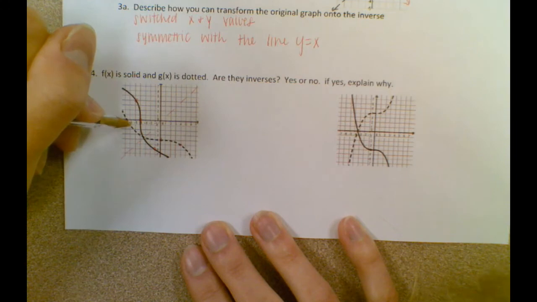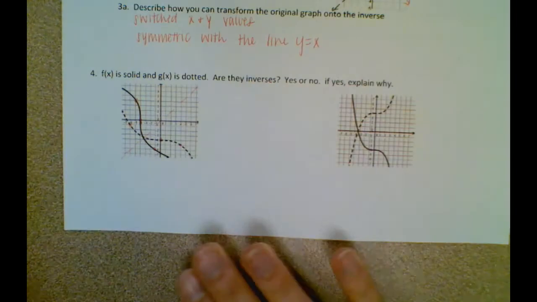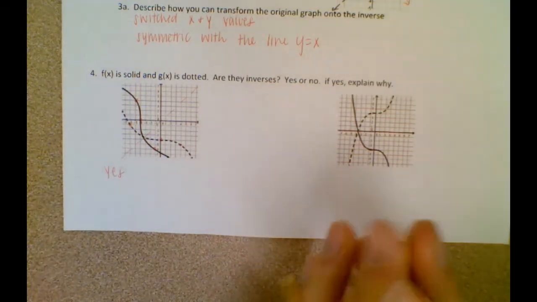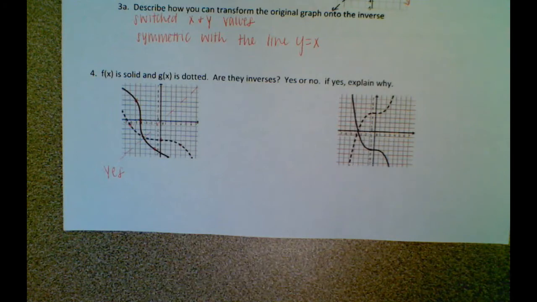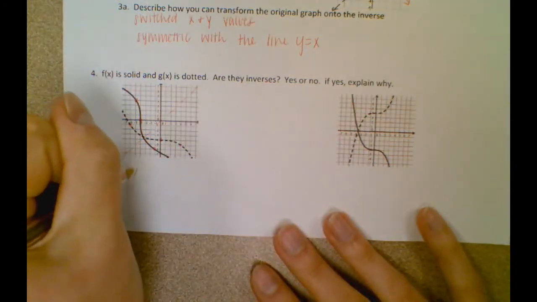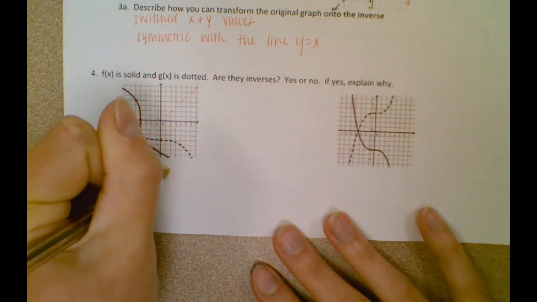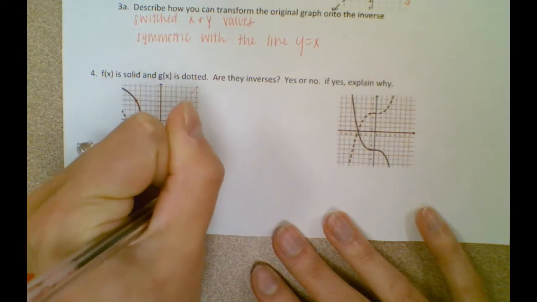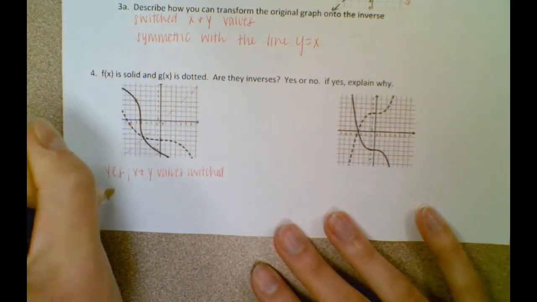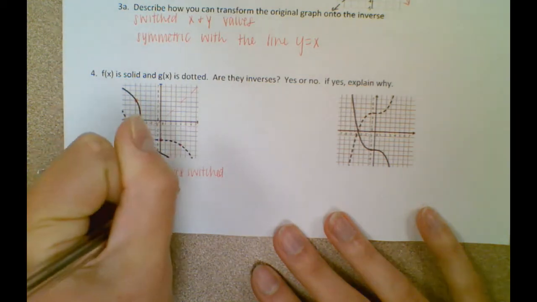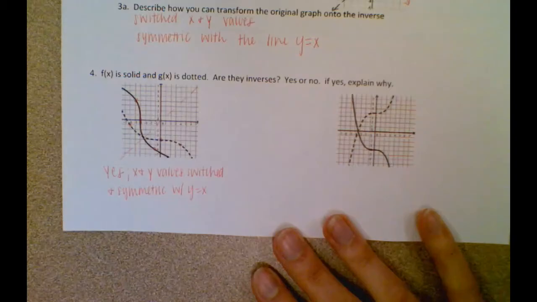So -6, -1. Yep, all of those work. So are they inverses? Yes. And you can say that they're symmetric with the line y equals x, or you could say that the x and y values are switched. Okay?